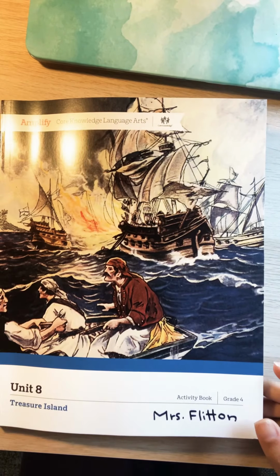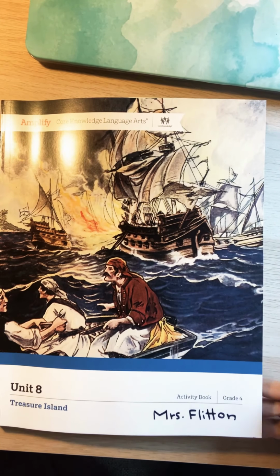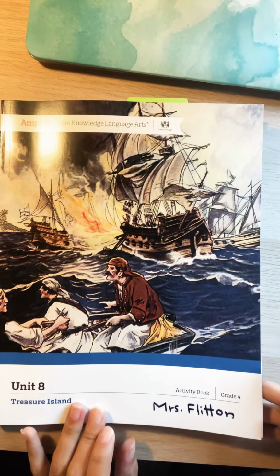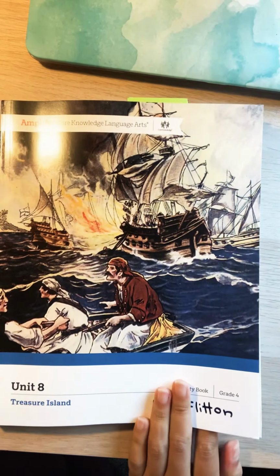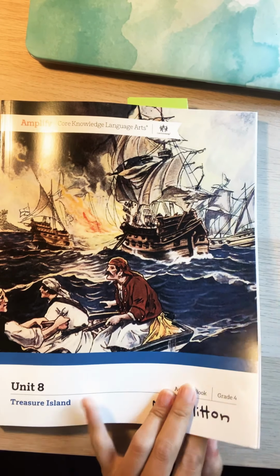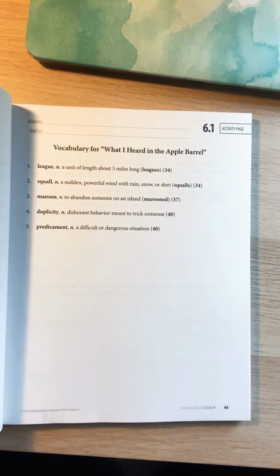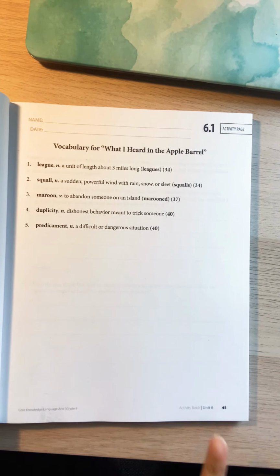This is for lesson 6 of our Treasure Island unit. We're going to read a new chapter today, but before we do that we need to go over the vocab words. So if you open your workbook up to page 45, it's just a couple of vocab words for our new chapter.